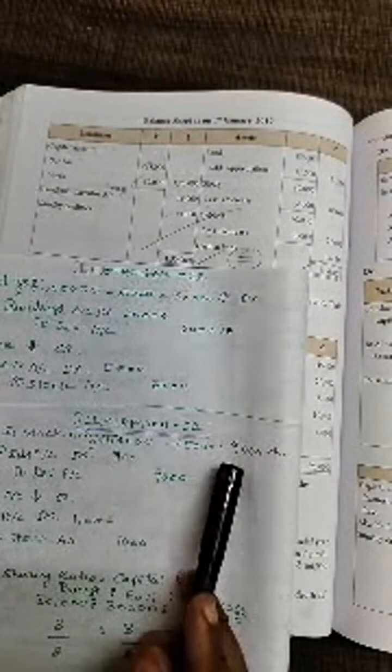Plant and machinery value is increased. It will be increased from 45,000 to 54,000. How much? After subtracting 45,000 from 54,000, you will get 9,000 rupees. So 9,000 rupees the plant and machinery value increased.